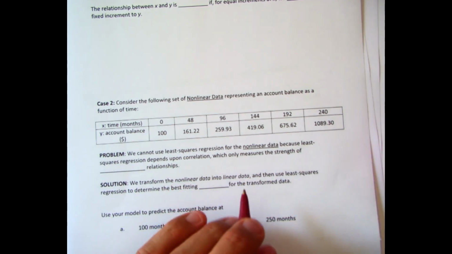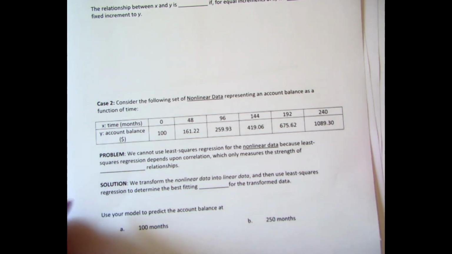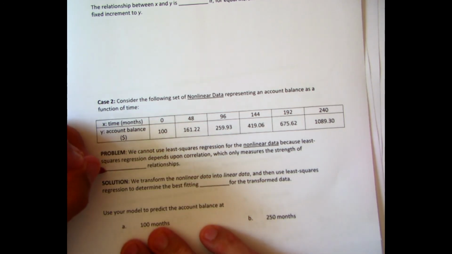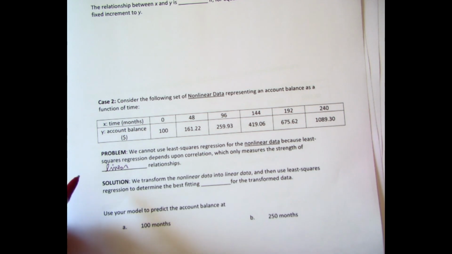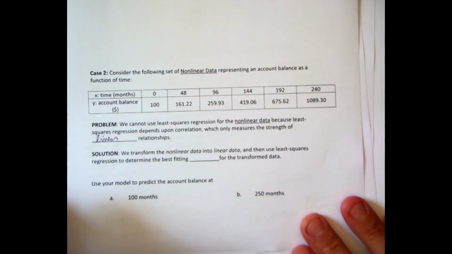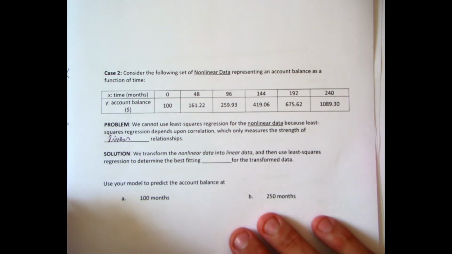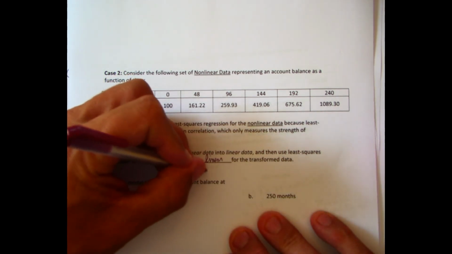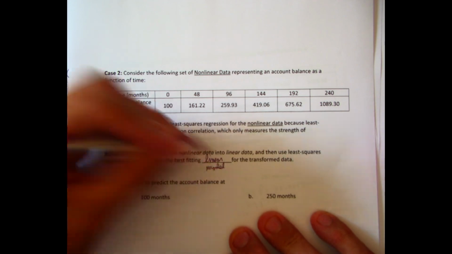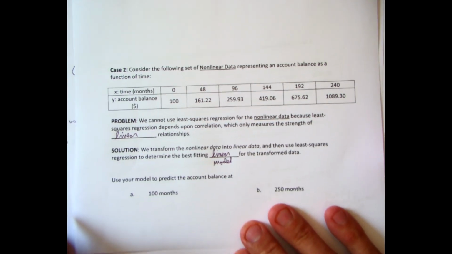Okay, so let's now see, we cannot use least squares regression for the nonlinear data because least squares regression depends upon correlation, which only measures the strength of linear relationships. Okay, we transform the nonlinear data into linear data and then use least squares regression to determine the best fitting linear model, or line if you want to put it, for the transformed data.